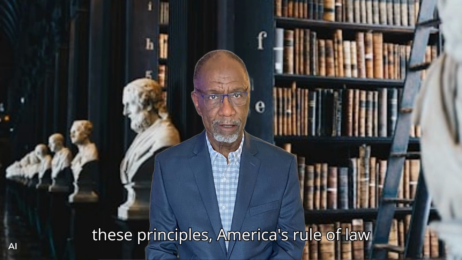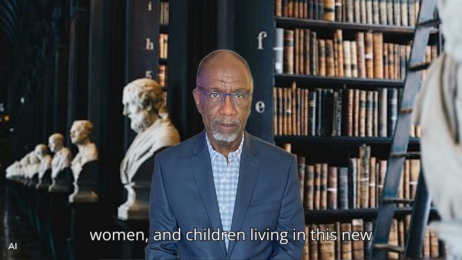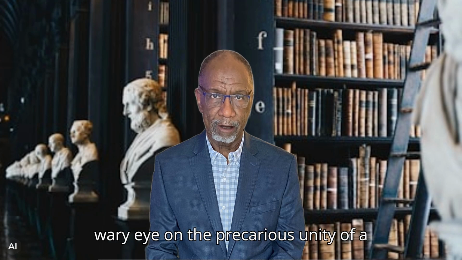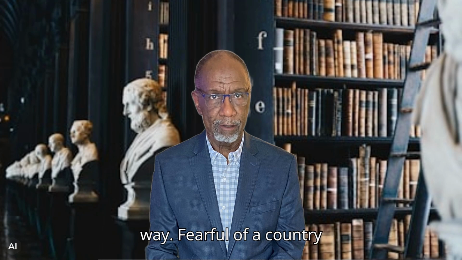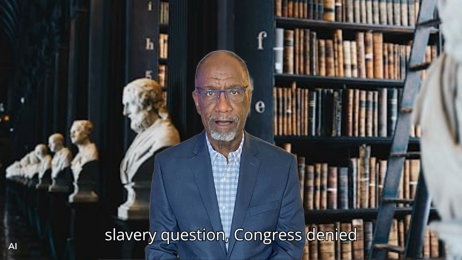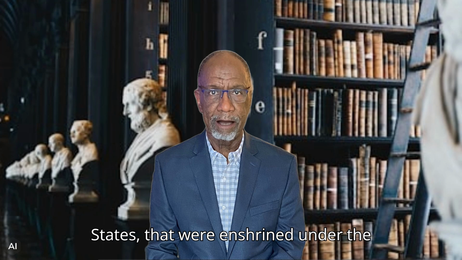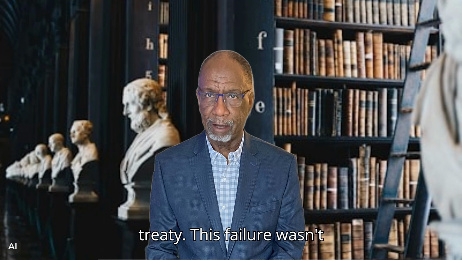Logically, under these principles, America's rule of law should have guaranteed fundamental due process of law to the 500,000 black men, women, and children living in this new nation. But Congress, with a wary eye on the precarious unity of a fledgling nation, chose to look the other way. Fearful of a country splintering under the weight of the slavery question, Congress denied fundamental due process protections for black individuals living in the United States that were enshrined under the English rule of law and the international treaty.